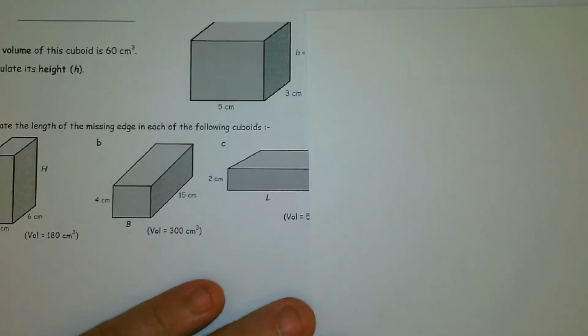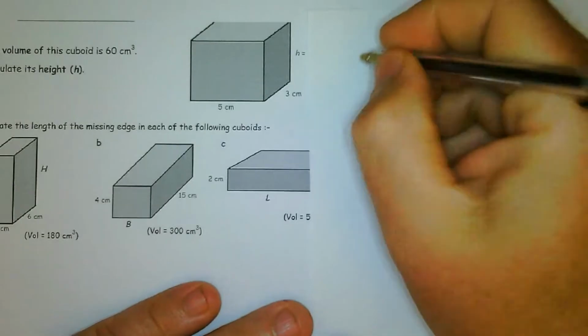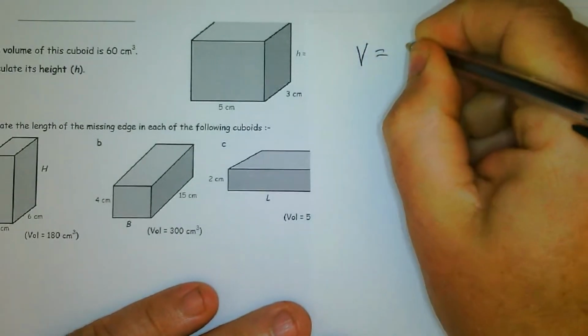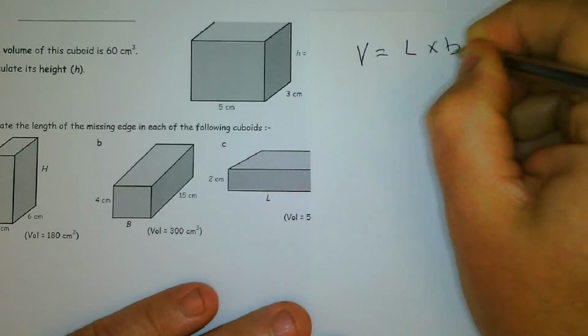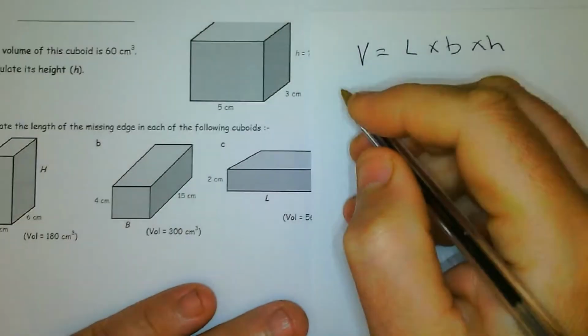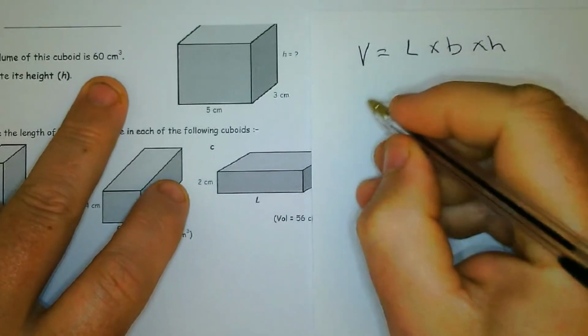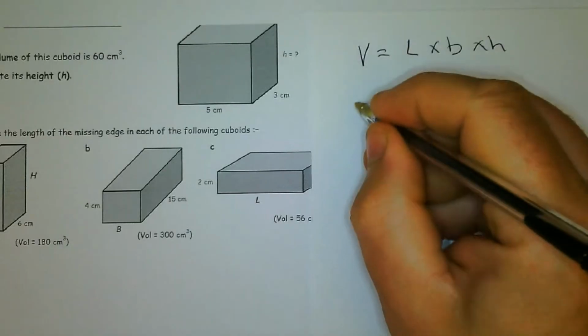Okay. So basically what you've got is V equals L times B times H. But in this case they've actually given you the volume, and the volume is 60.